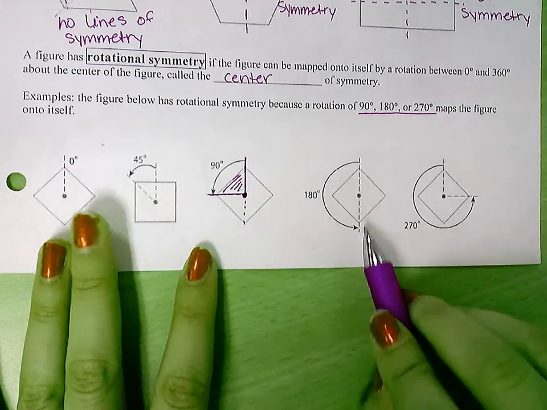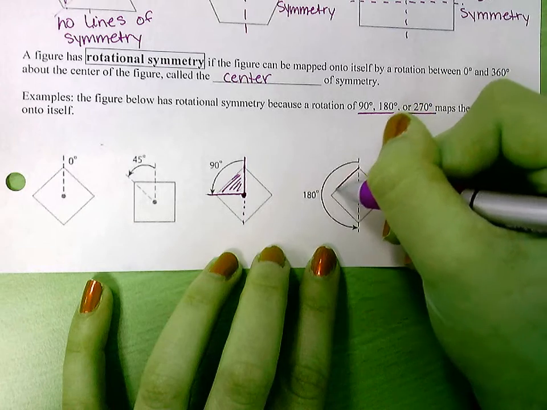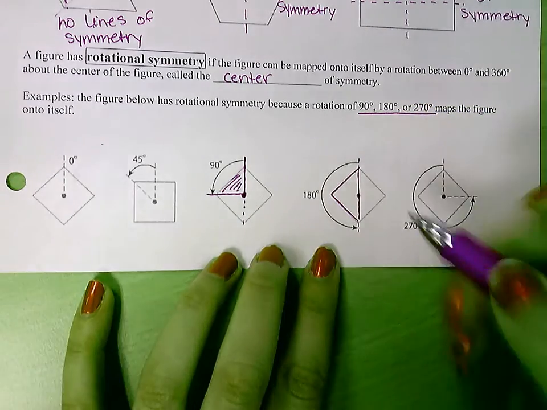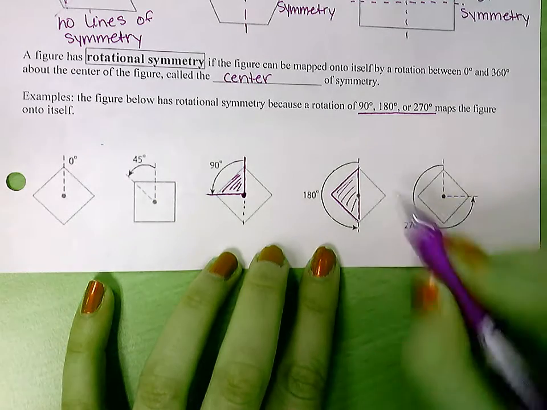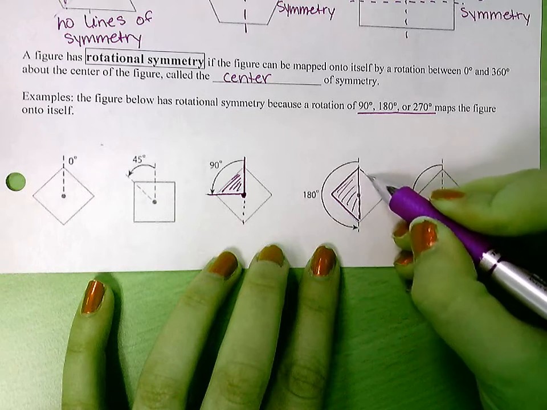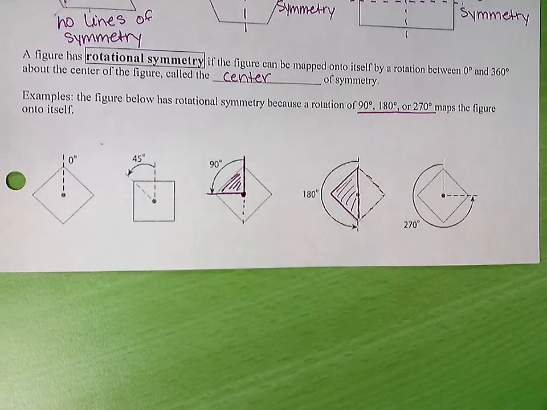Same thing with 180. If I took this section here and rotated it another 180 degrees, I would get that remaining piece of the figure. So these do have rotational symmetry. If I rotate it a certain number of degrees, I could get that entire figure.